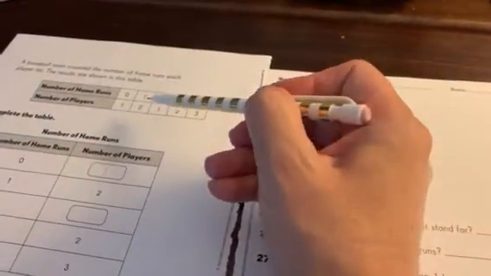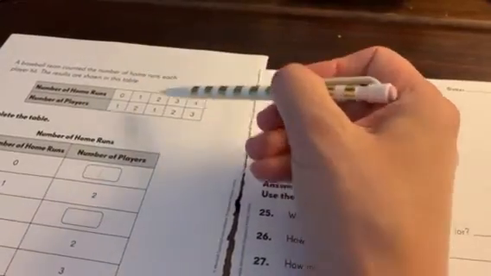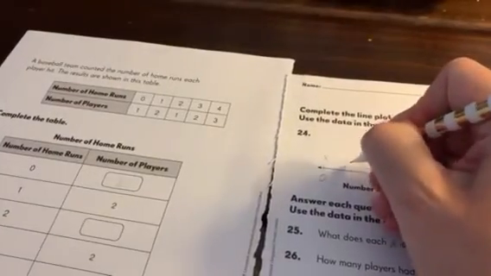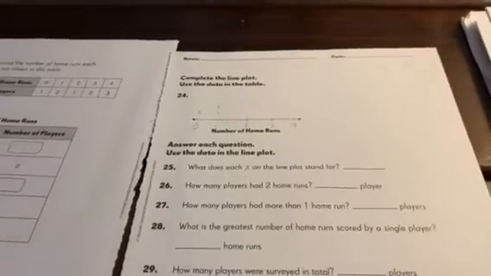Looking over, we can see that the number of players that had 1 home run is 2. So we would do one X and then a second X. Okay, so that's our assignment for today, pages 80 and 81.